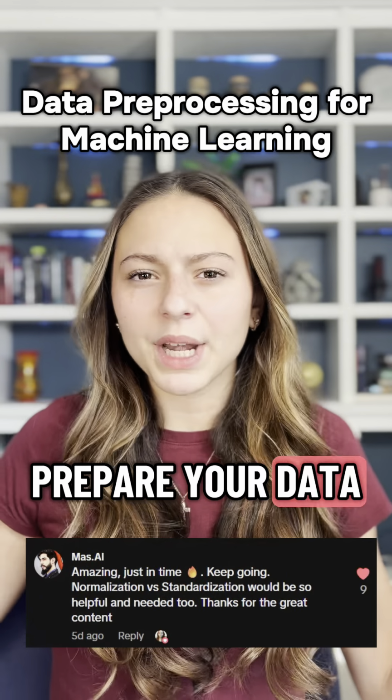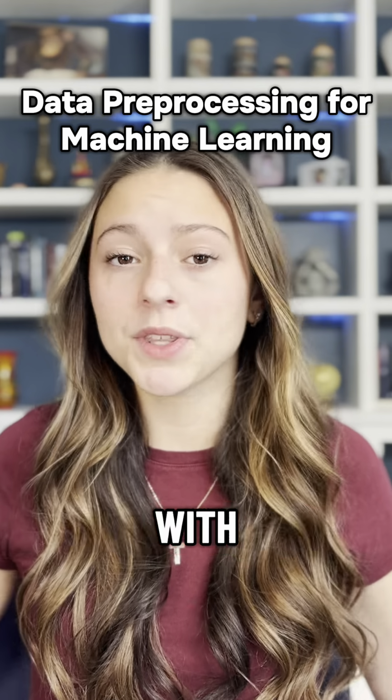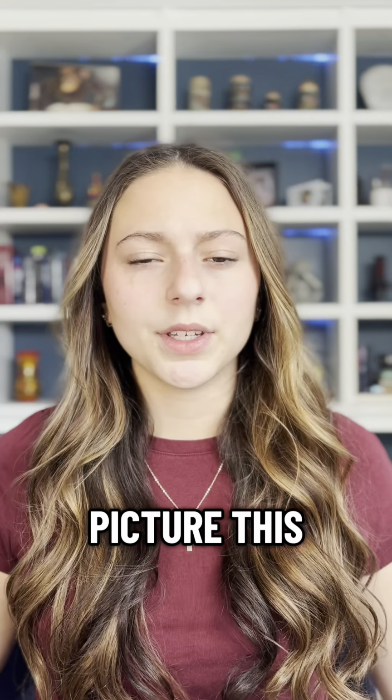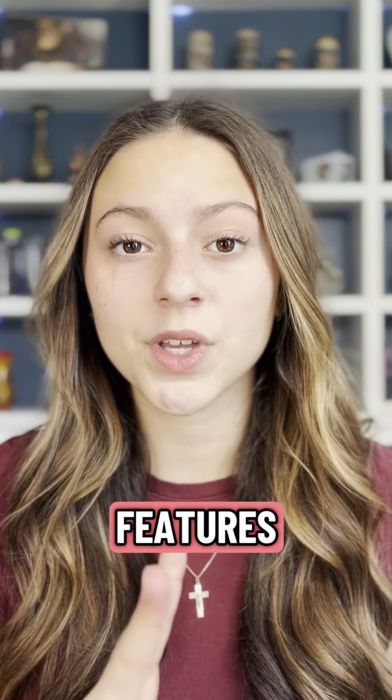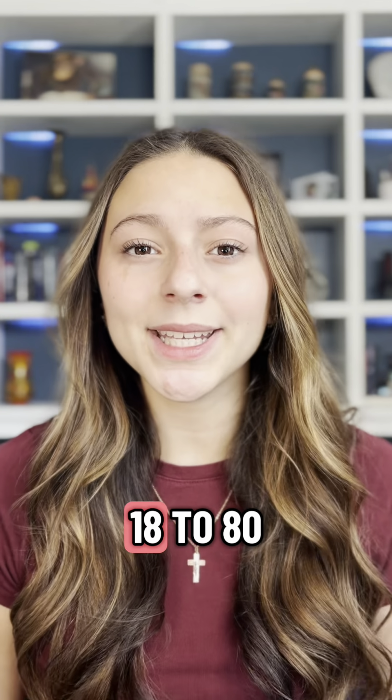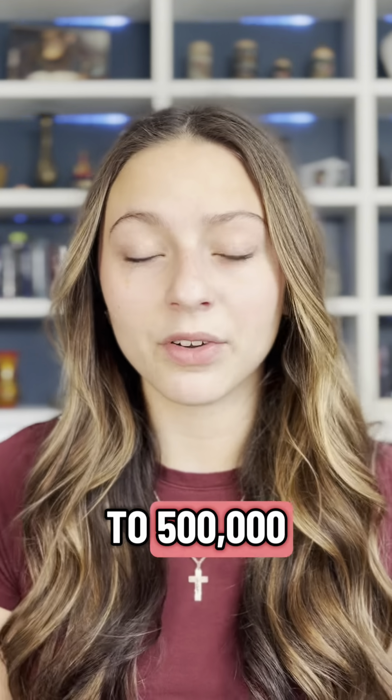How should you prepare your data before training a machine learning model? It's a problem that many data scientists struggle with, so let's break it down. Picture this. You are trying to predict who will cancel a certain subscription based on two features. First is the person's age from 18 to 80, and second is their annual income from 20,000 to 500,000.